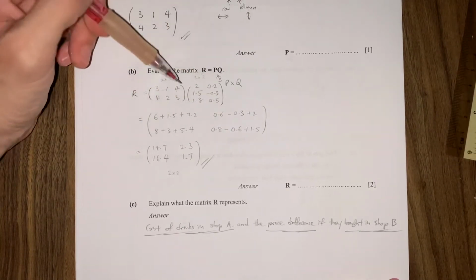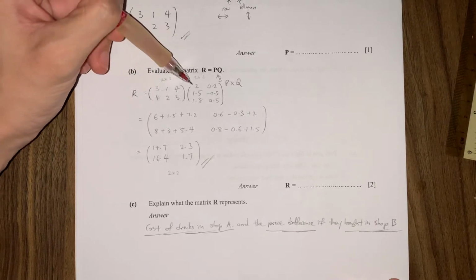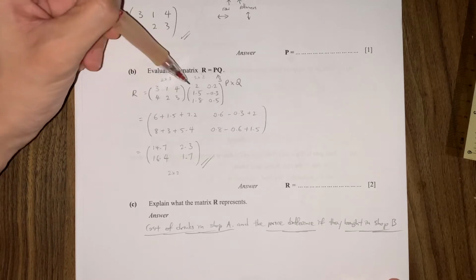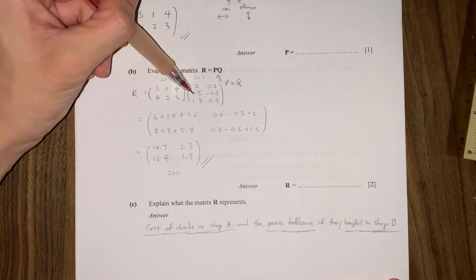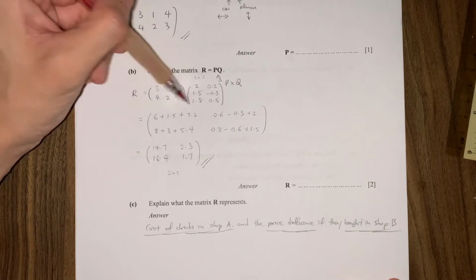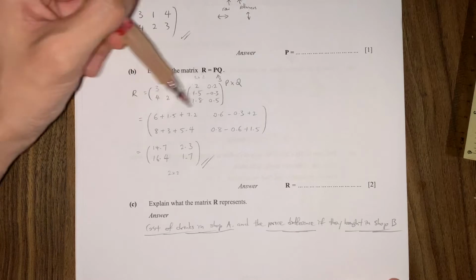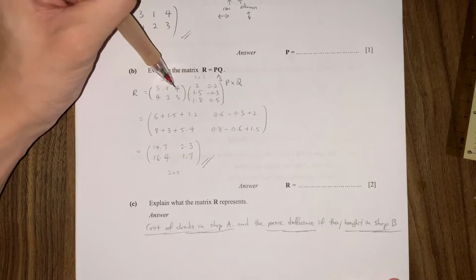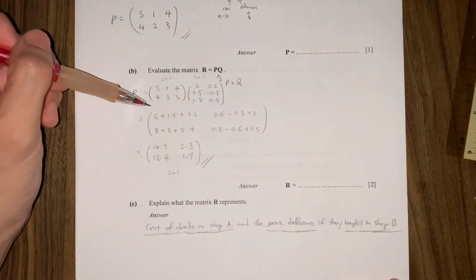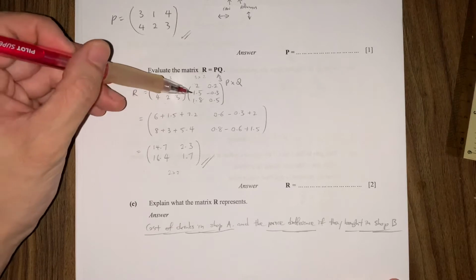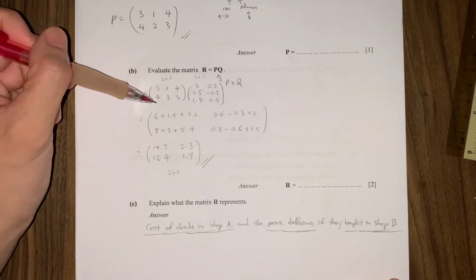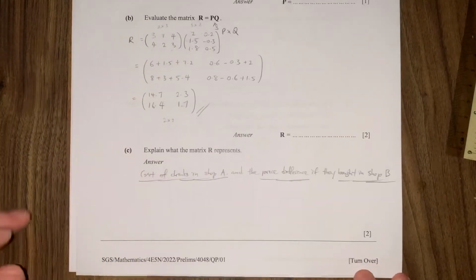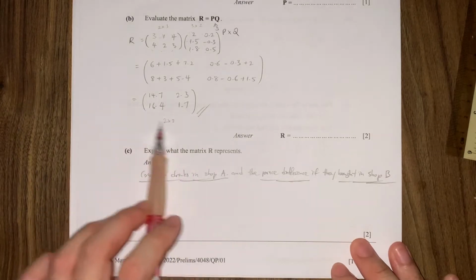So how do you times? First thing in the row times first thing in the column. Second thing in the row times second thing in the column. So it's 6 times 1.5 plus 4 times 1.8. This is where the number comes from. For this number, it is 3 times this, 1 times this, all plus together. Same thing, this times this, this times this, this times this, all plus together. This times this, this times this, this times this, all plus together. That's it.